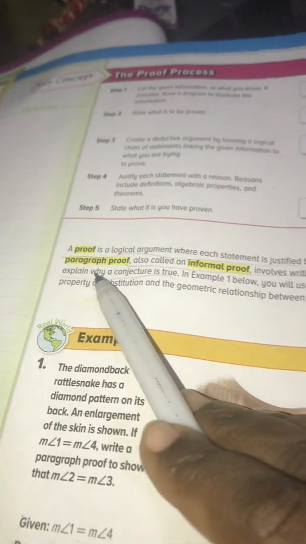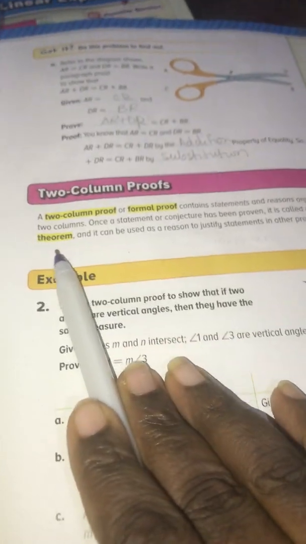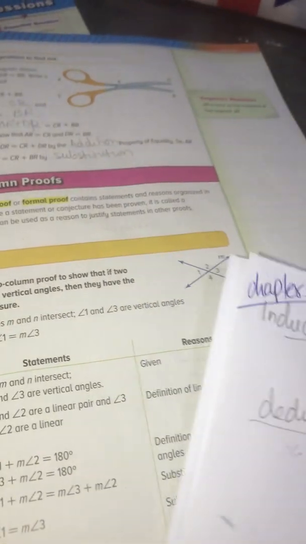All right, so you need to know what is a proof, what is a paragraph proof, what is an informal proof, what is a two-column proof. All this is written for you over here. So this vocabulary, you need to know. I've summarized two vocabulary words because I know if I do it all for you, you won't do it by yourself.